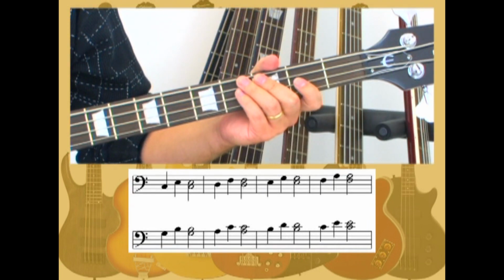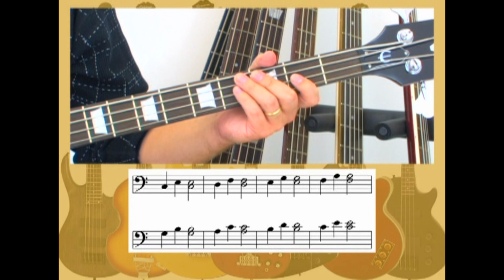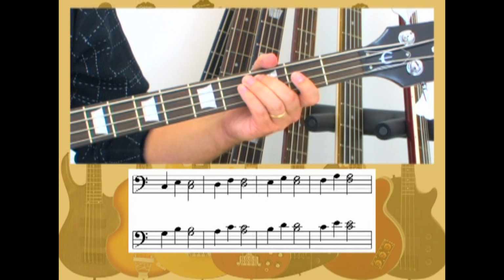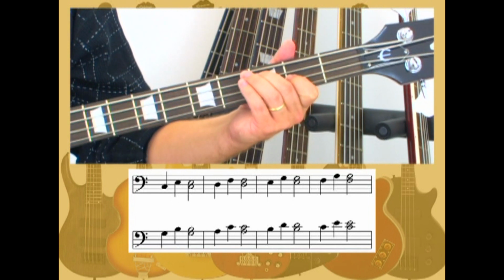The note value for this exercise combines our quarter note, half note rhythm. 1, 2, 3, 4.